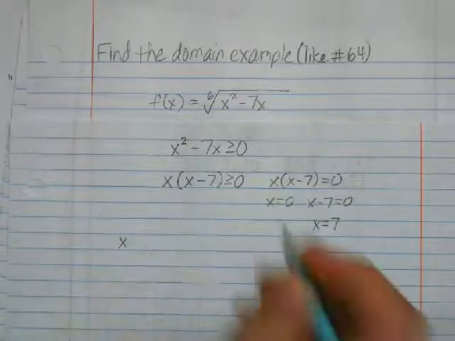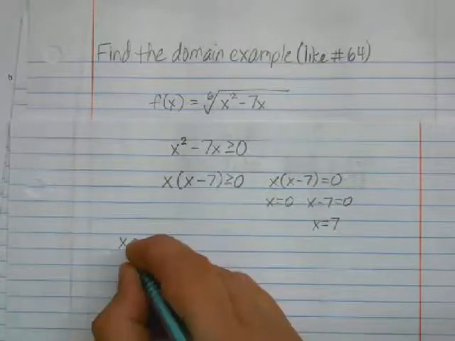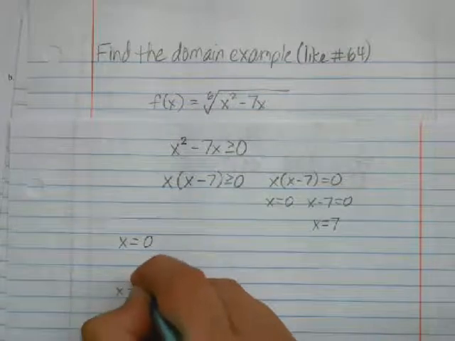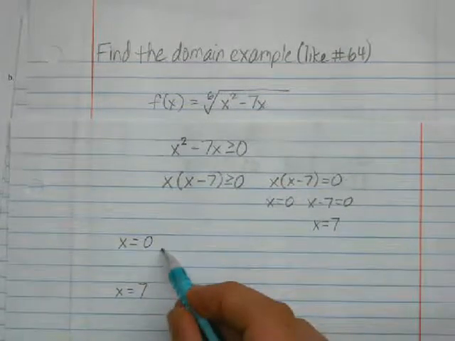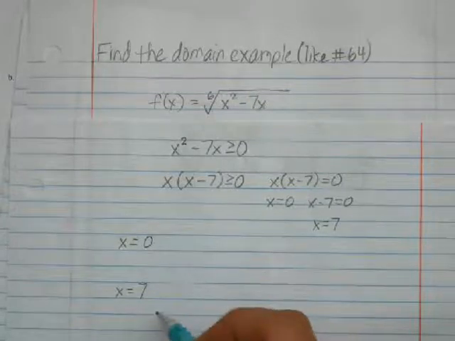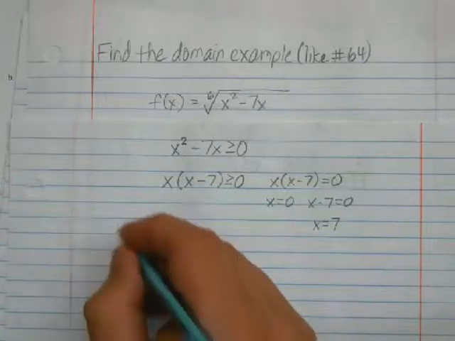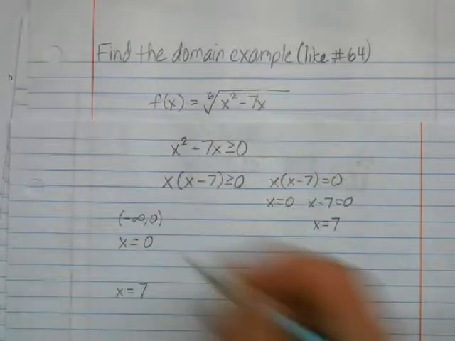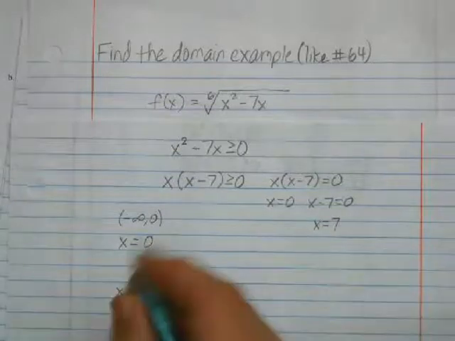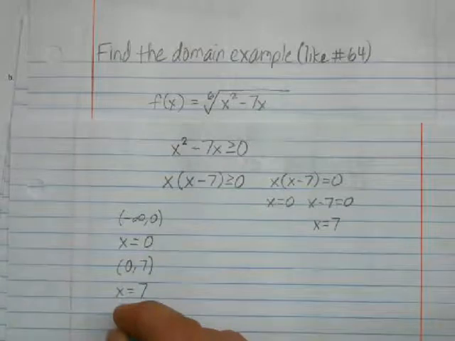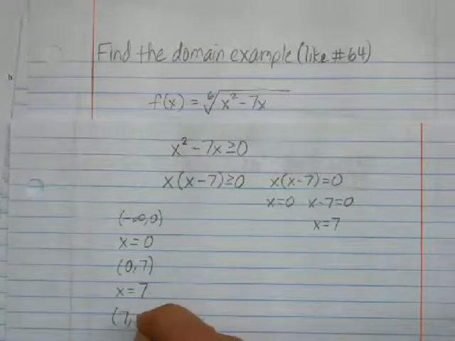So I'm going to divide the number line into 3 intervals, these being my critical points. This is very similar to what we did in the last chapter. So this interval will be from negative infinity to 0, this one from 0 to 7, and the last one from 7 to infinity.